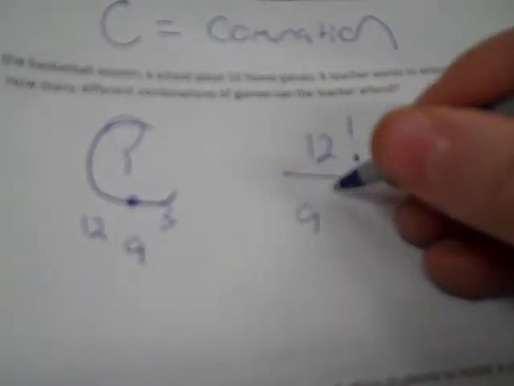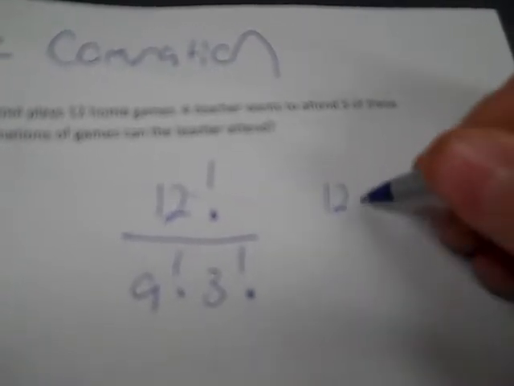Well, that's why you don't protect that now, because when you set up your division, you divide by the 9 like you did in the last video, but you're also going to divide by the 3 factorial. Now you're like, well, how do I do this? Well, obviously, it would be much easier to stop the 12 countdown at 9. A lot less work. 12 times 11 times 10 times 9, stop at 9, and then the 9s cancel.